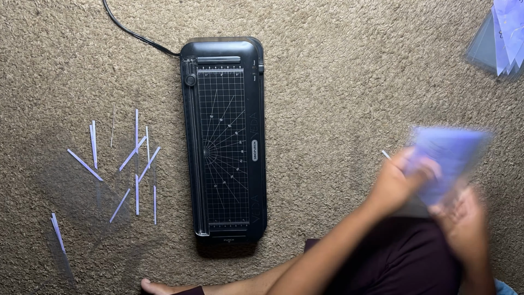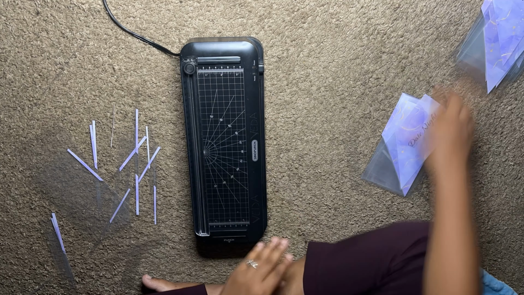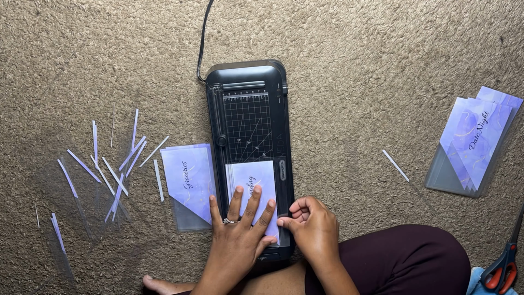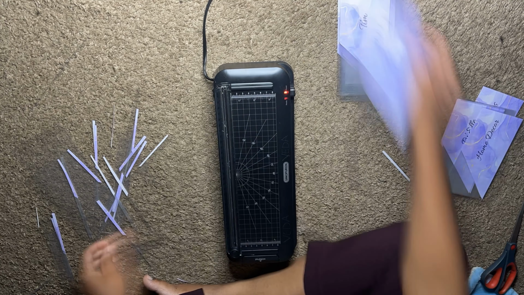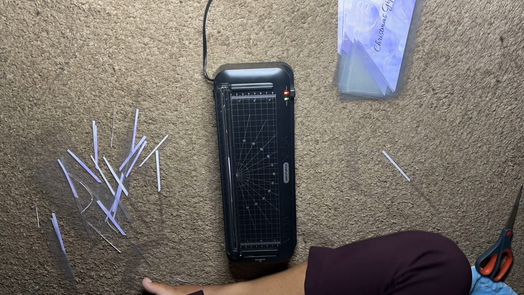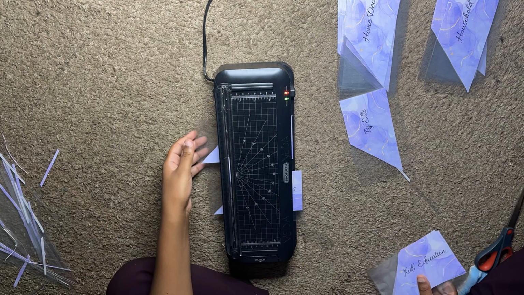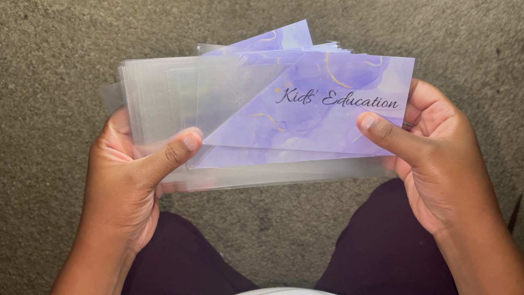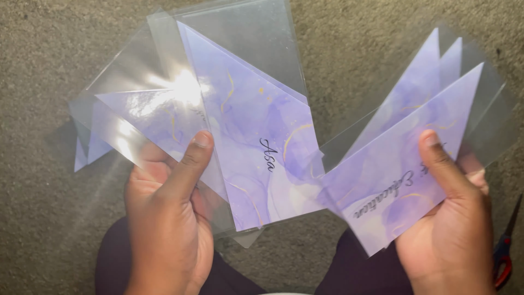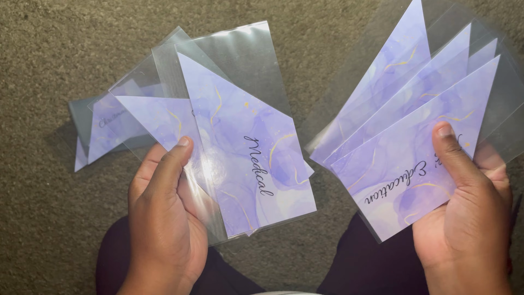So here I'm cutting the last one, and then I'm going through, and at this point I have like my measurements of like, okay, 2 lines from the left, 1 line from the top, that kind of thing. And so I'm just going through to make sure all of my envelopes are the same size, same length, and then I ran them through the laminator again, and here they are. These are all of my envelopes.